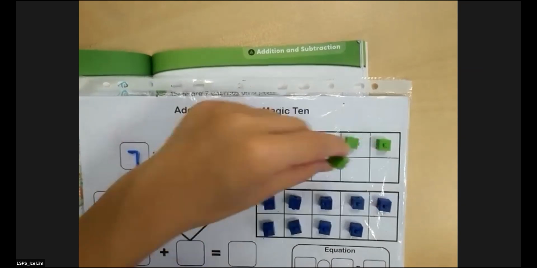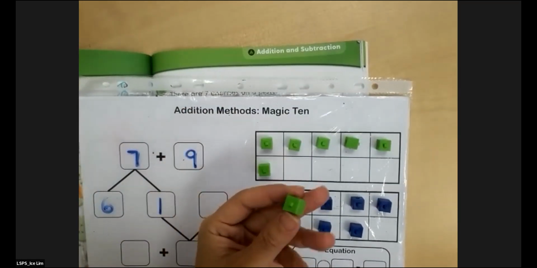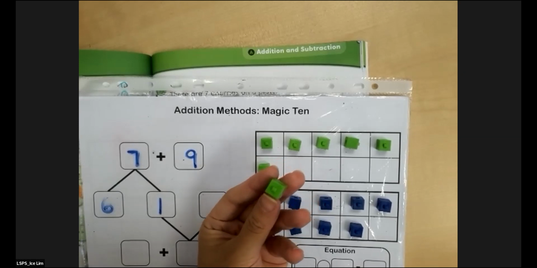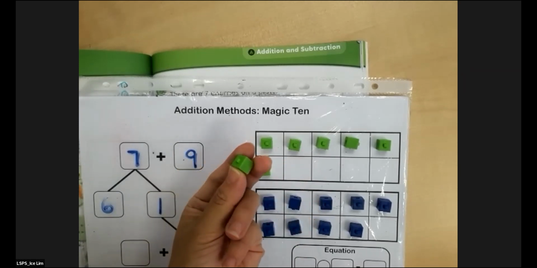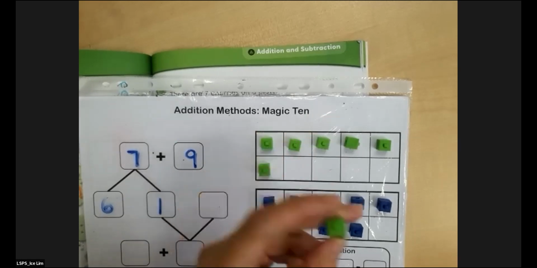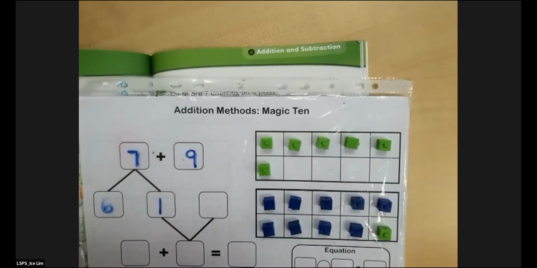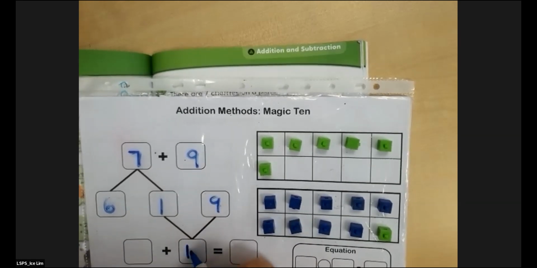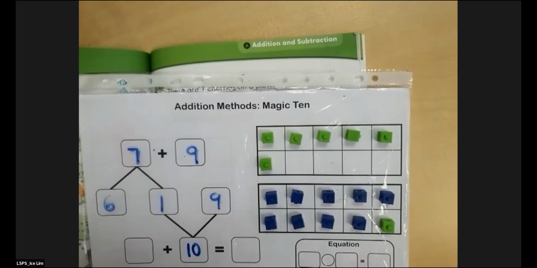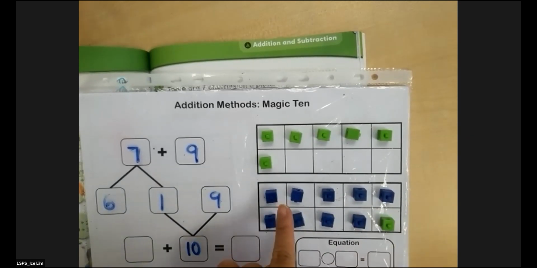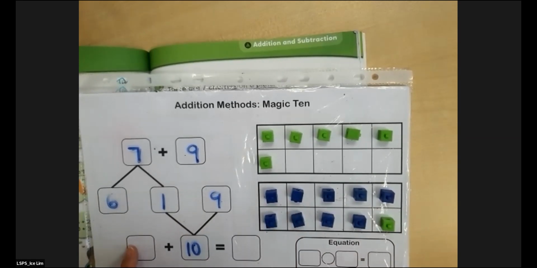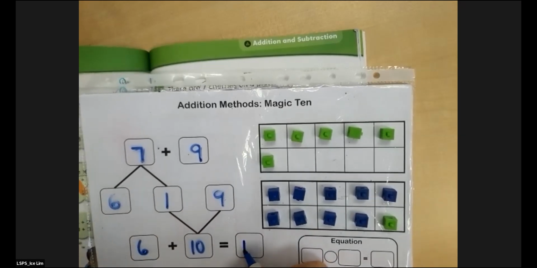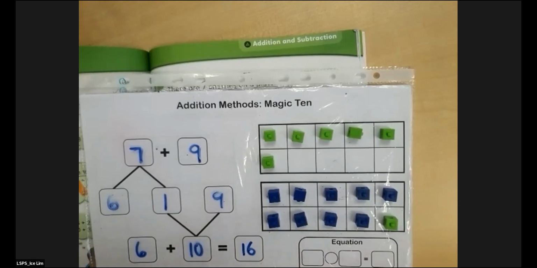What do you think I will do with this number 1? Very good. I put this 1 together with the 9. So, very good. Then it becomes 10. Can you see? 10. And what's here in this blank? 6. Very good. Well done. Excellent.